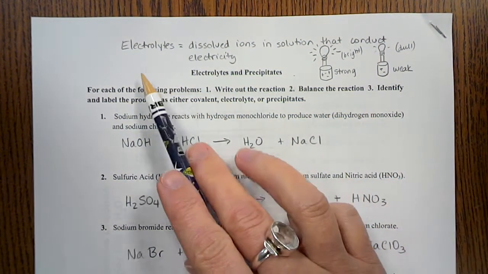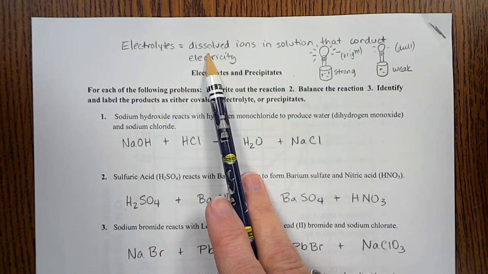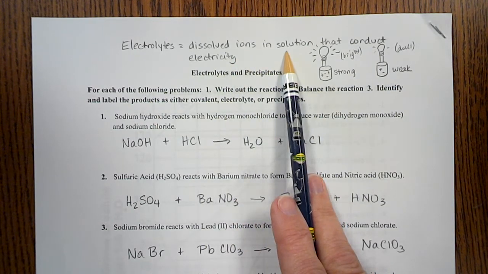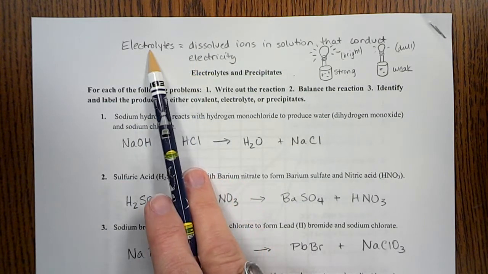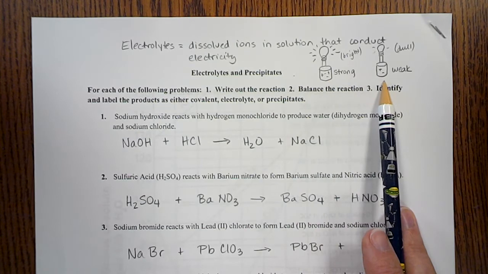I want to point out what an electrolyte is. Remember that an electrolyte is when dissolved ions dissolve in solution, and then that solution will conduct electricity, kind of like the electro part of the electrolyte. There are strong electrolytes and weak electrolytes.